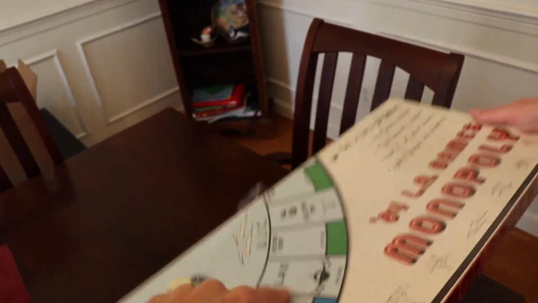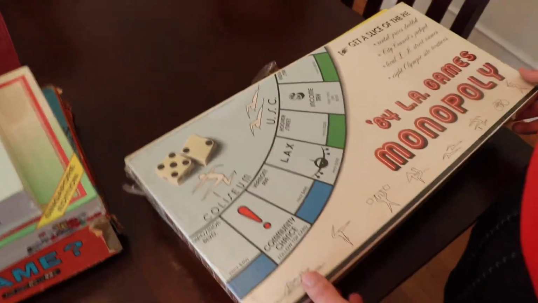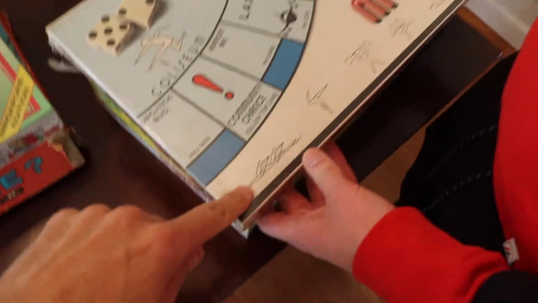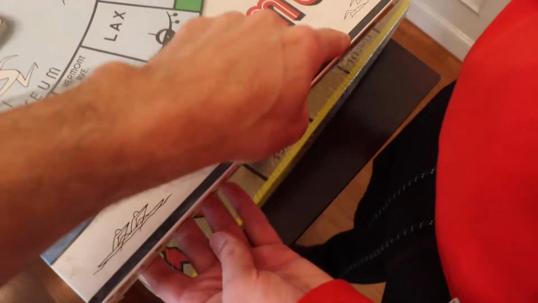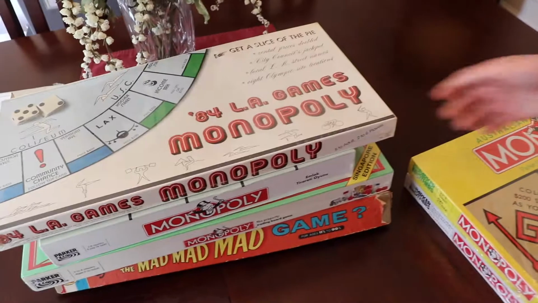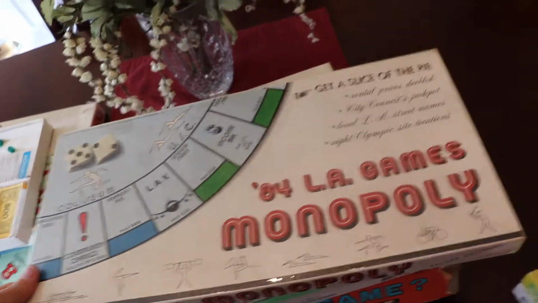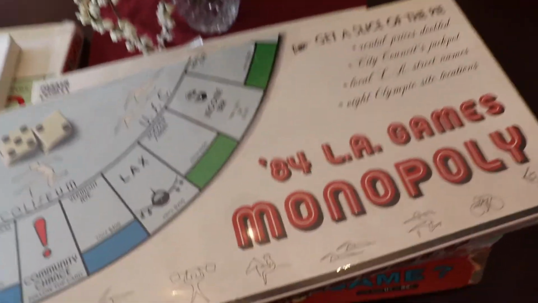They got LAX, Hoover Street. These are all places in Los Angeles. That's cool, and you can see all of the different sports too. So that's a variation on the brand then. That's interesting, right? Because they actually, Parker Brothers anyway. Right, exactly. That's curious.